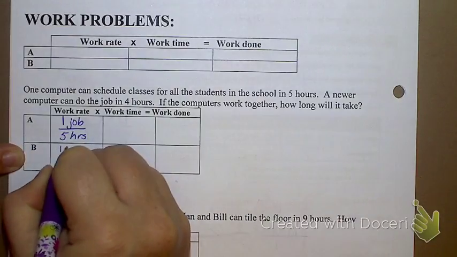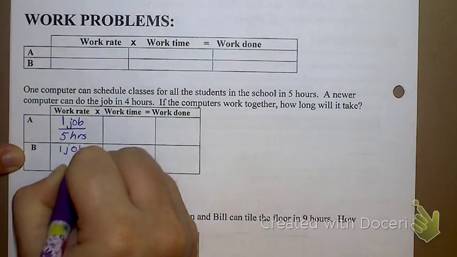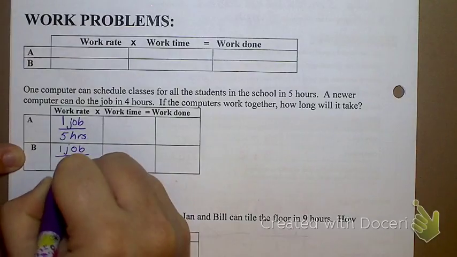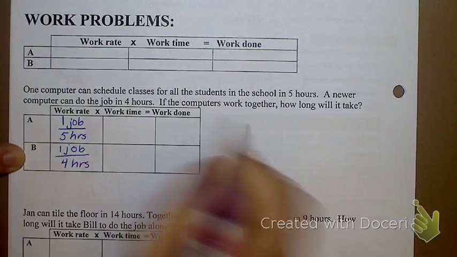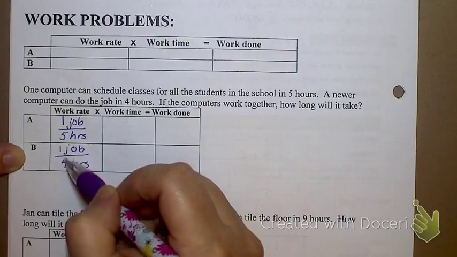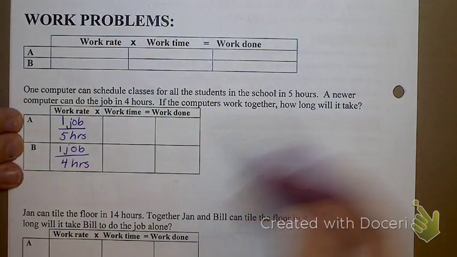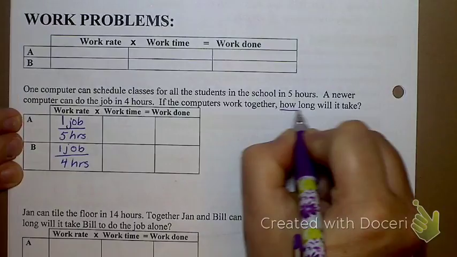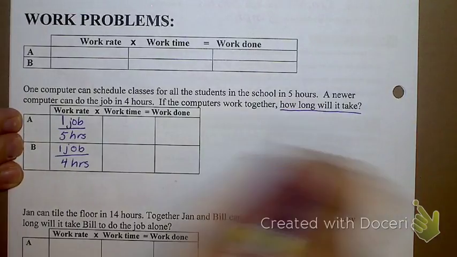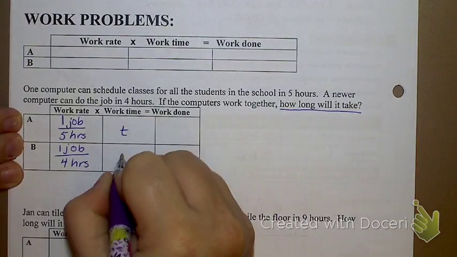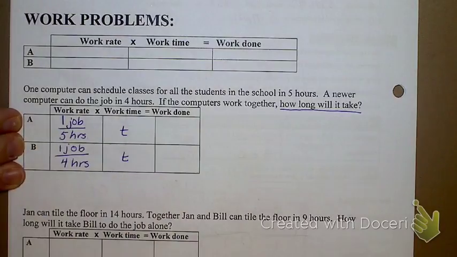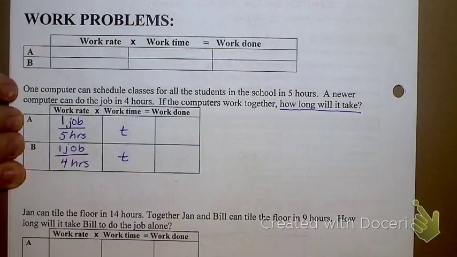It can complete one job in how long? 4 hours. I have 1/5 right here and 1/4 down here. Since we're trying to find how long it will take, we don't know the time. So I'm just going to put T and T. Because we don't know the time.